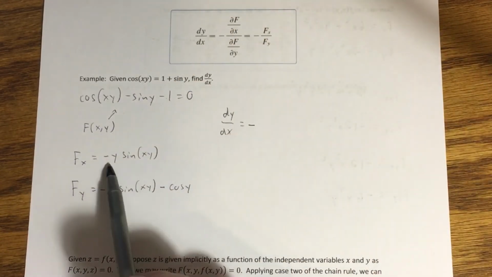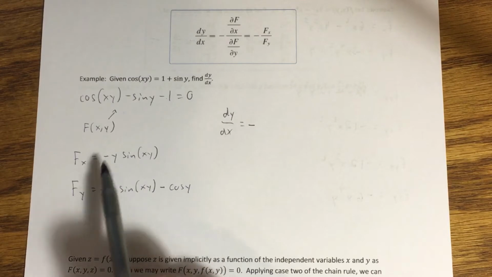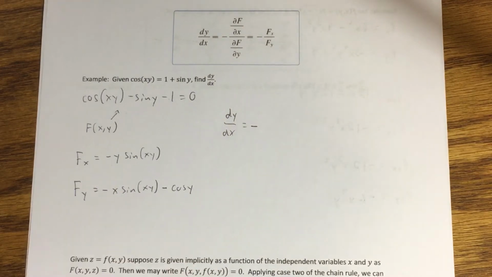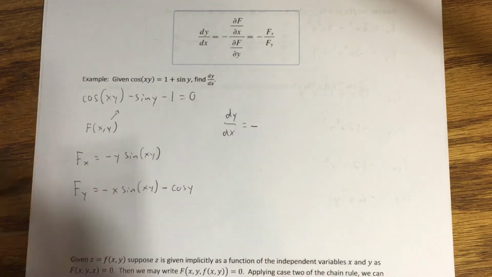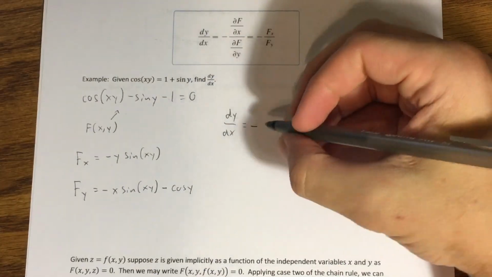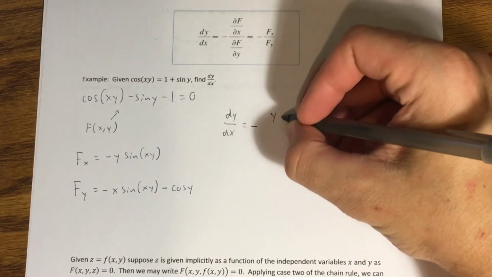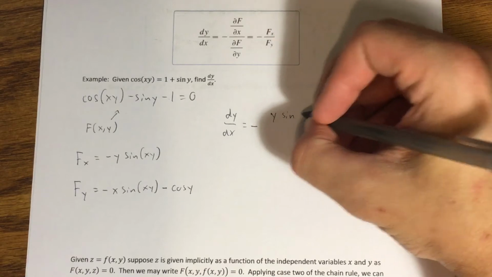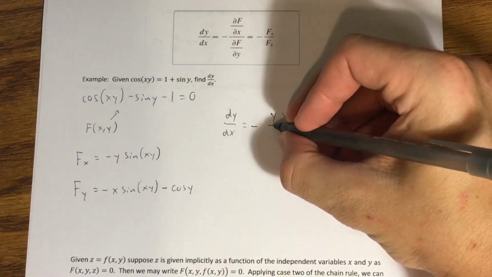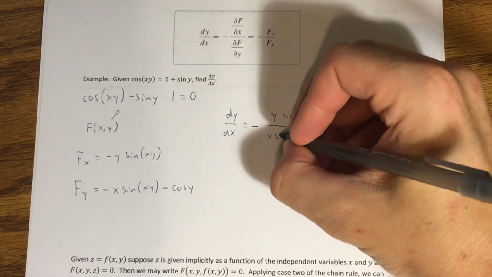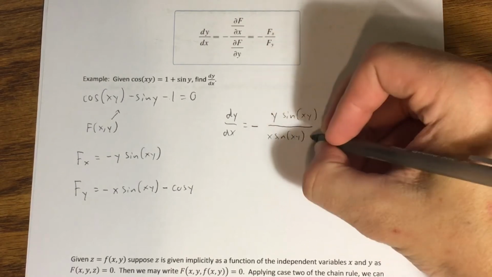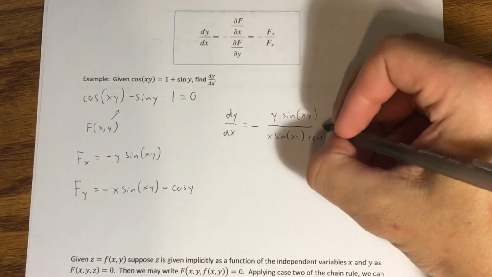So if I made a quotient out of these, everything has negatives in it already, you notice? So those would all cancel out, but then I'm supposed to make everything negative again. So let me just write it this way. I pull the negative out. y sine of xy over x sine of xy plus cosine of y.